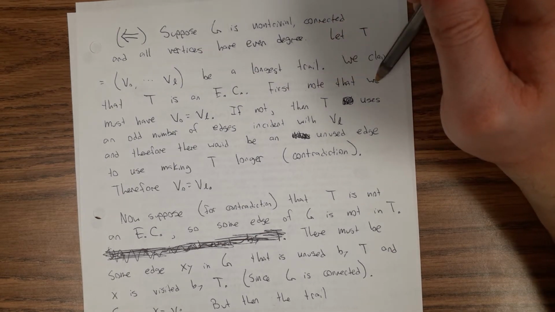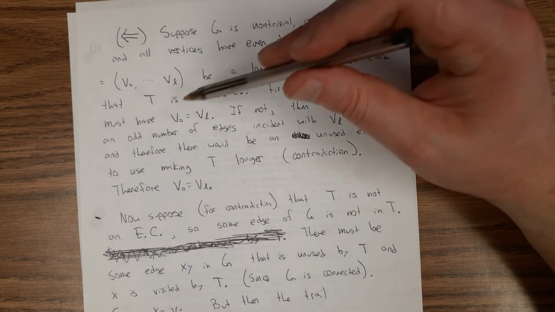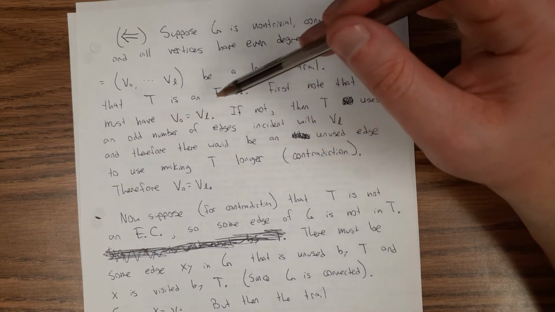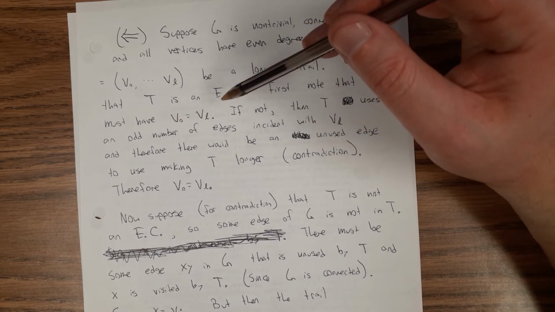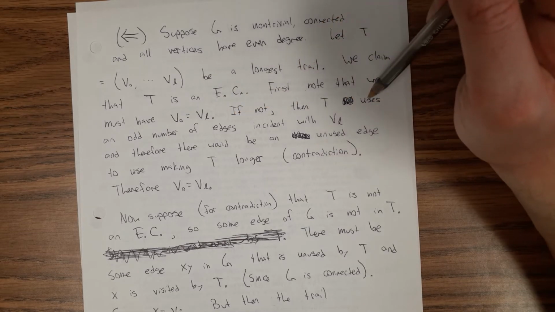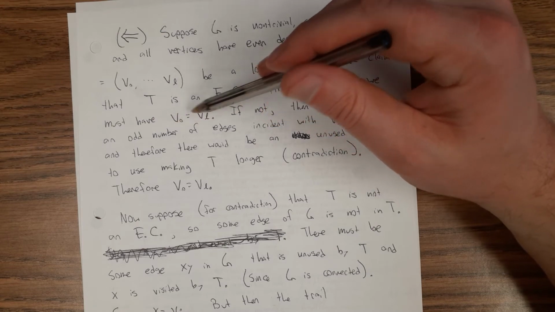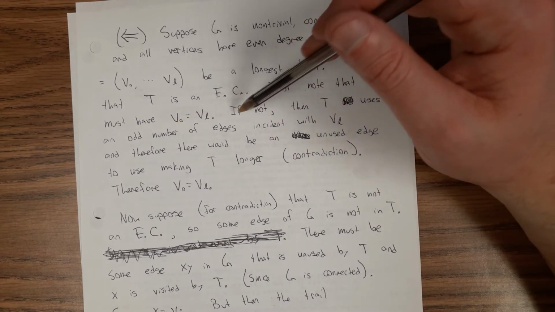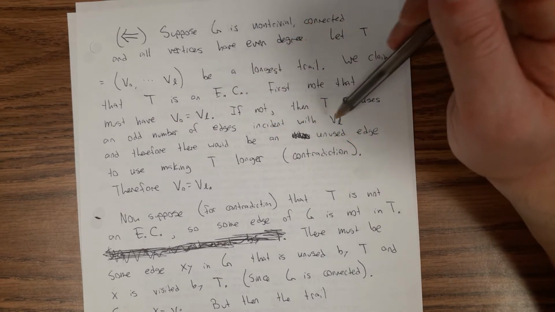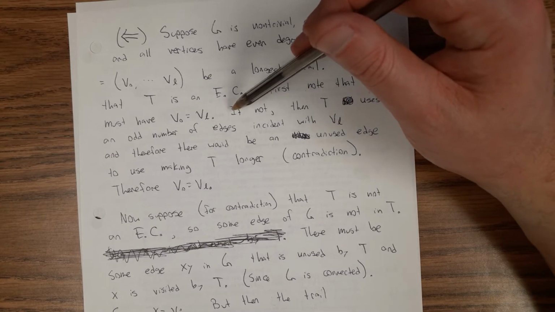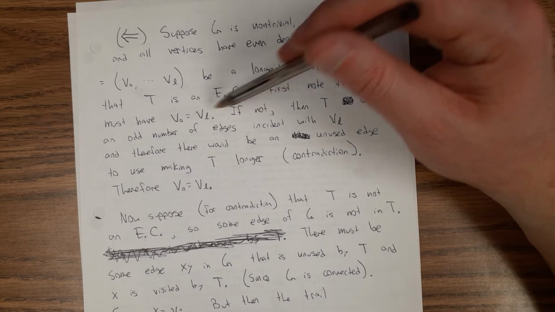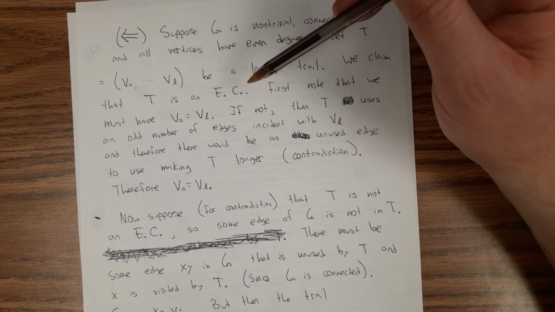First of all, notice that T must be closed. I'm claiming that T must be closed, meaning that the first and last vertex are the same. And I'm about to prove that by contradiction. So I'm going to suppose that it isn't true. So suppose that V0 and VL are different.